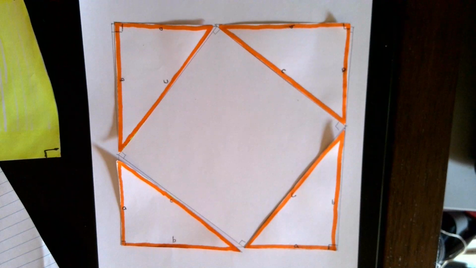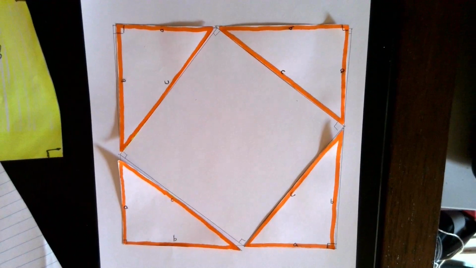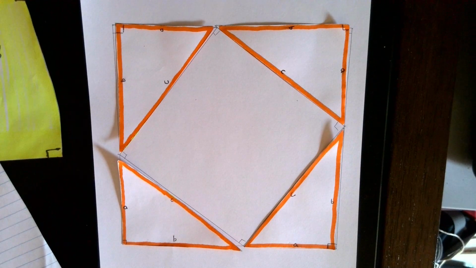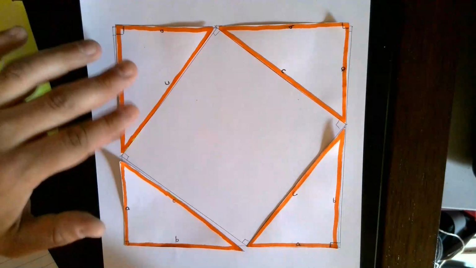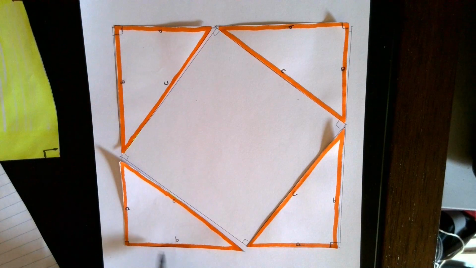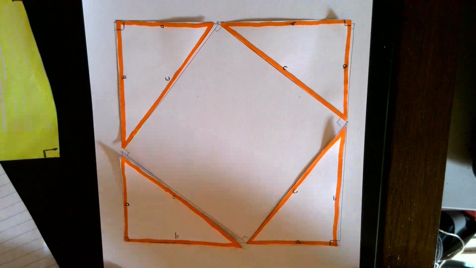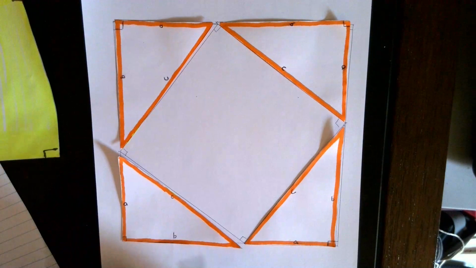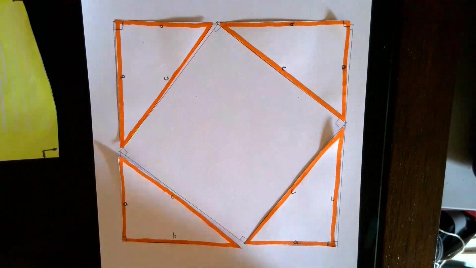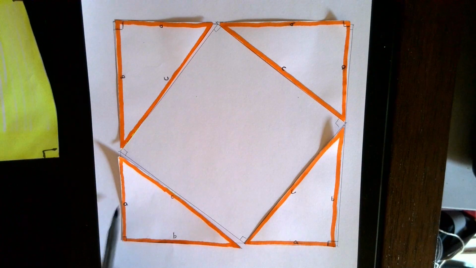Okay, let's see if I can focus this a little bit better. There you go. So there's 90 degrees in each one of the corners. And a square has to have all the side lengths the same. Well, if you look at each side, it's going to be A plus B, because this is B plus A, equals this side. B plus A equals that side. So they're all the same side length, and that's just from these four triangles that I already labeled A and B. These four orange triangles are the same.